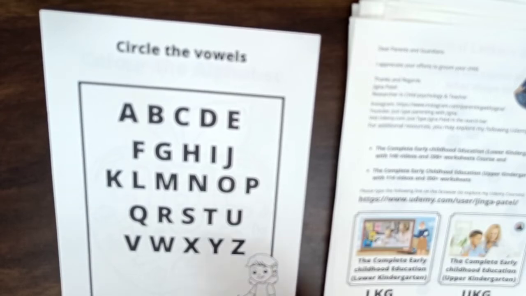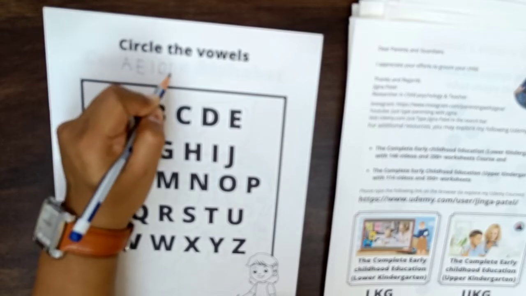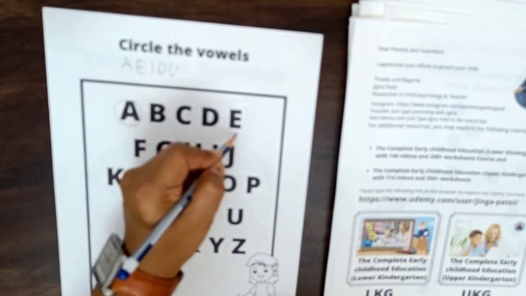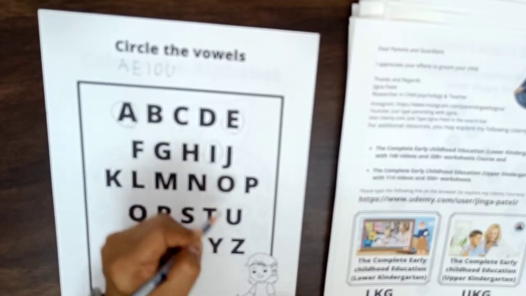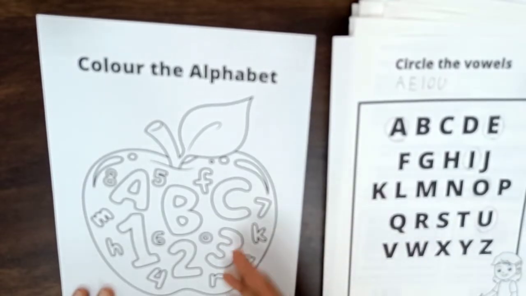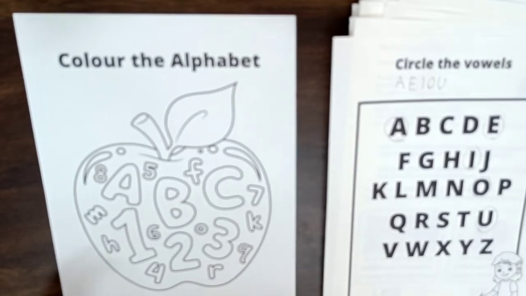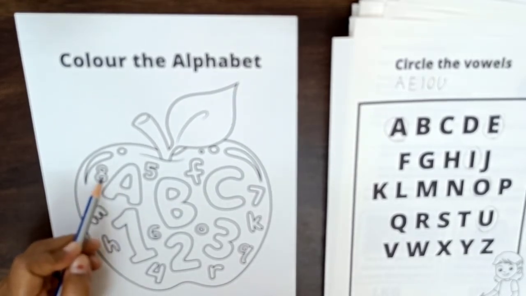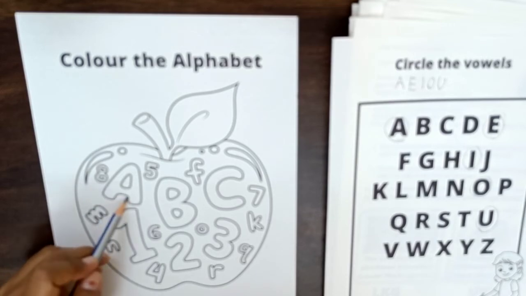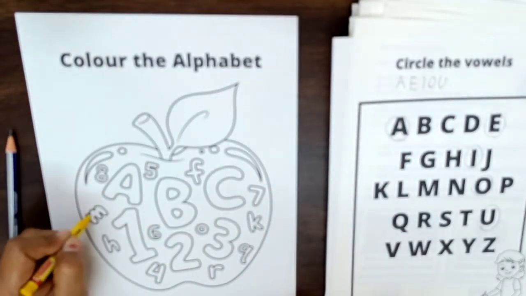Next comes, last, circle the vowel. Which are the vowels, the child needs to understand, right? So they can write over here which are the vowels: A, E, I, O, U. From there they need to circle A, E, I, O, U. After this, at last, some schools ask this, some don't. So color the alphabet. Here alphabet and numbers both are given, but the child has to find out the alphabet and color only the alphabet.